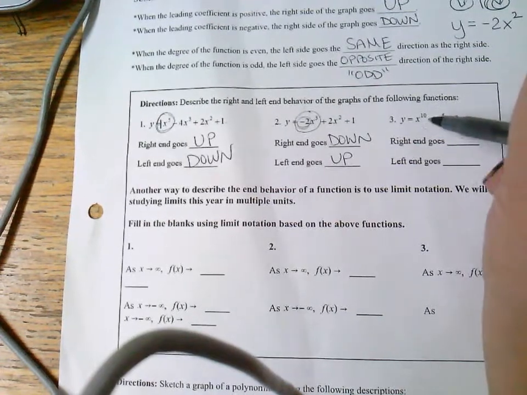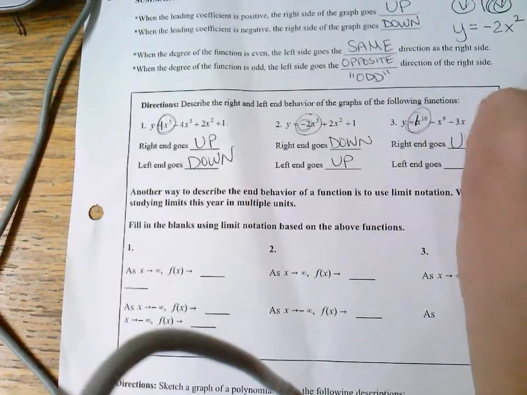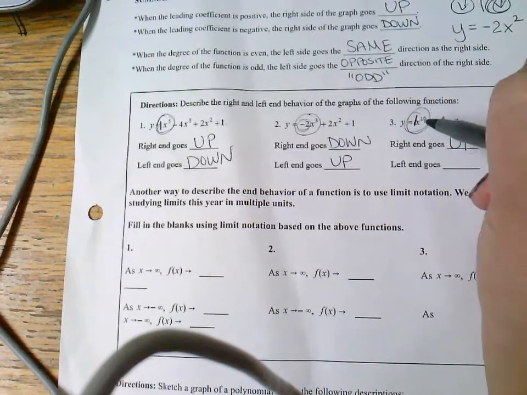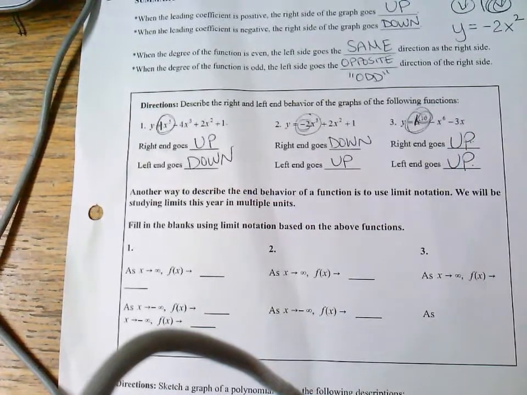The last one, standard form. So I'm going to look at this term right here. The leading coefficient is positive 1. So the right side goes up. The degree is 10, which is an even number. So these are going to do the same thing, up, up.